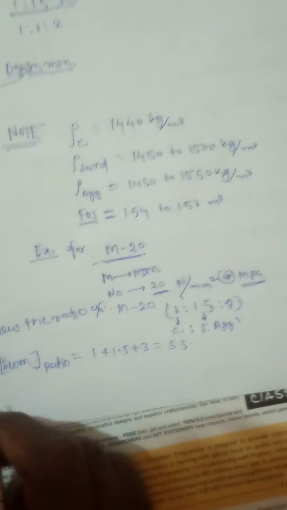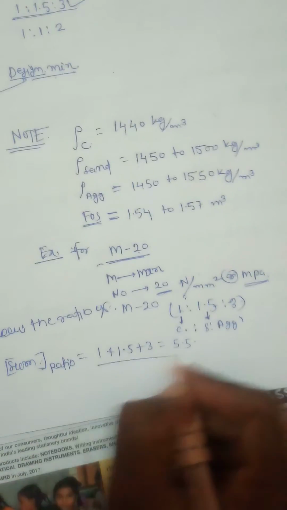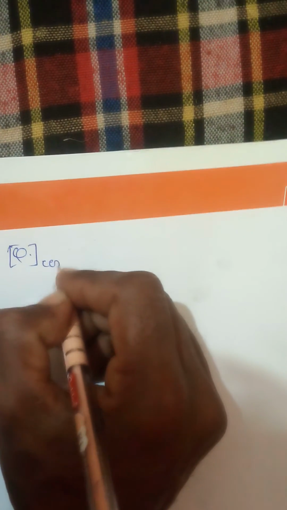So we want to calculate the quantities of these materials. First, I take Q as the quantity of cement in kg, in the capital bracket.